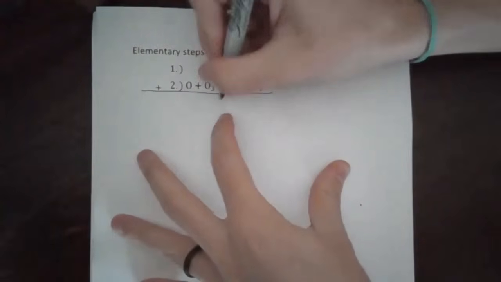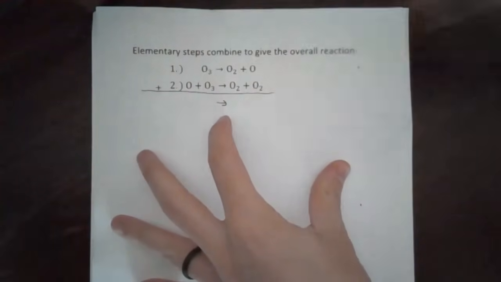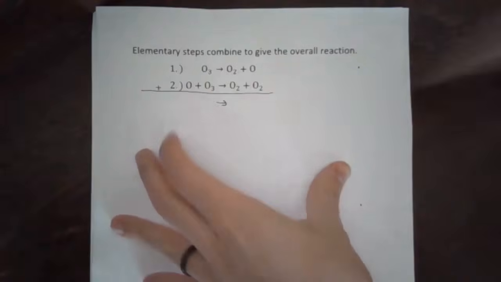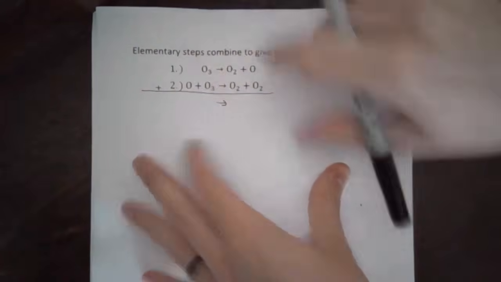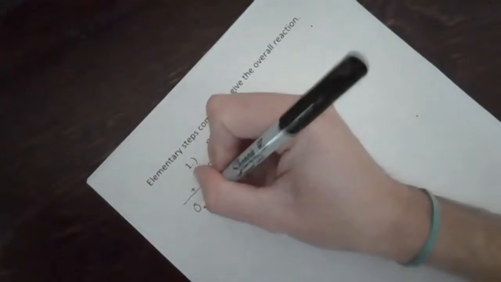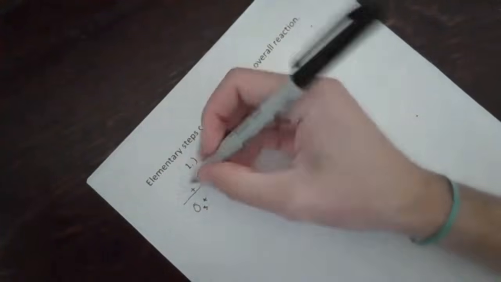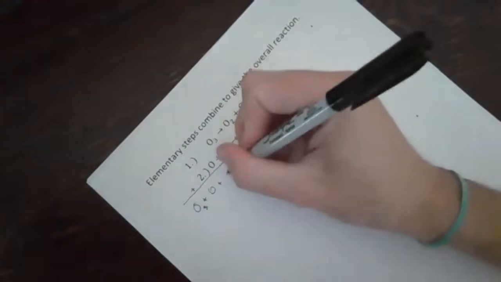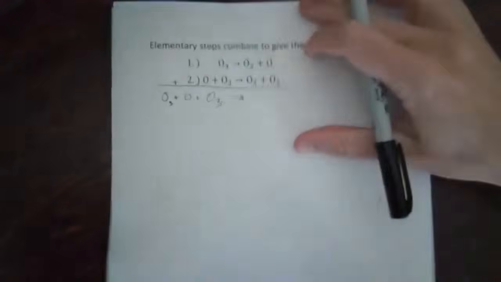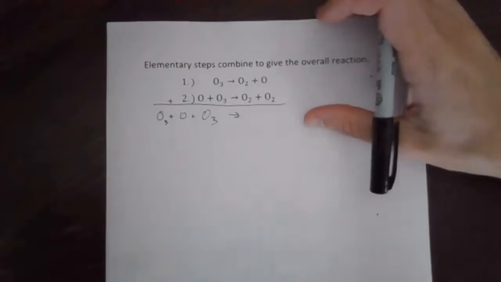The arrow stays in relatively the same place. We combine all of the reactants from all of the equations together. So we have the O3 from the top reaction plus the O atom plus O3.